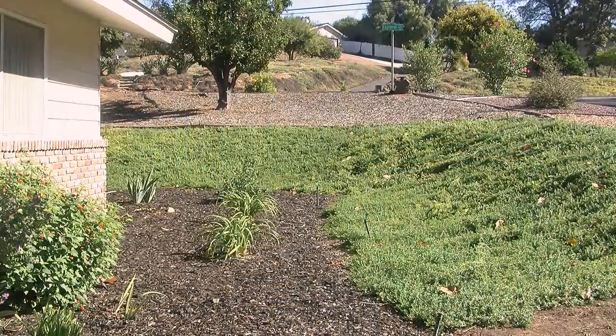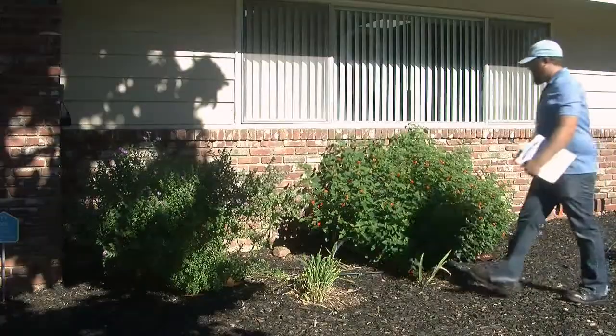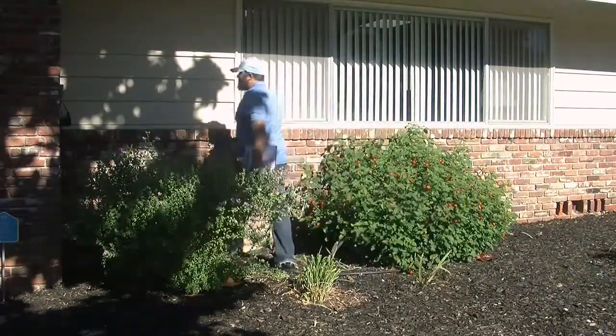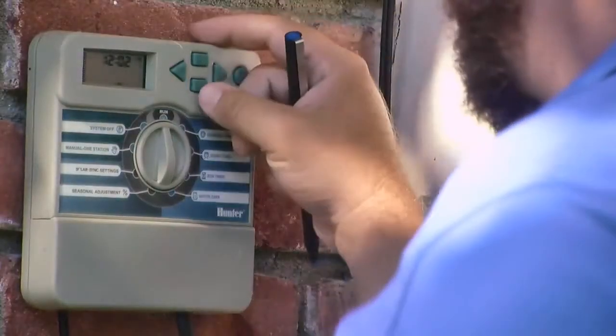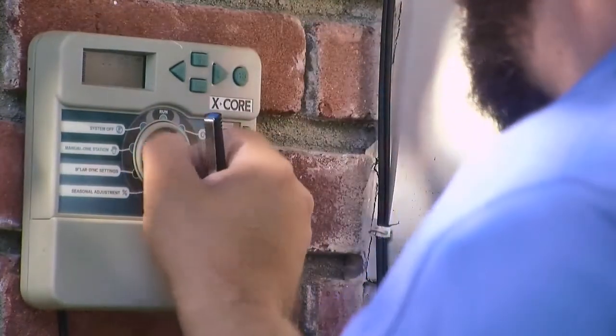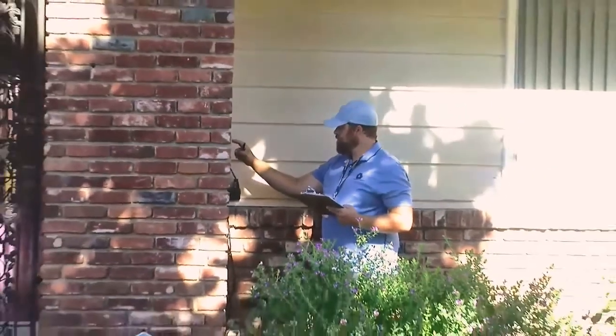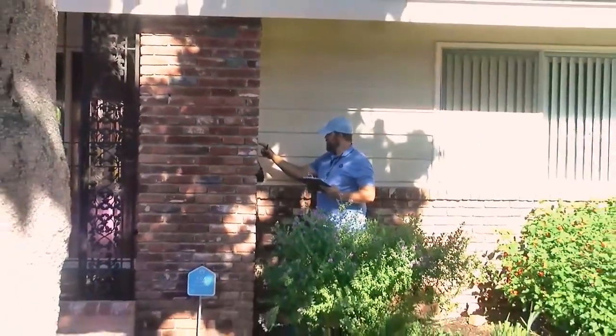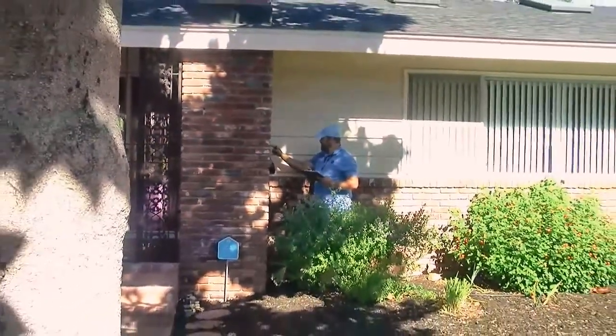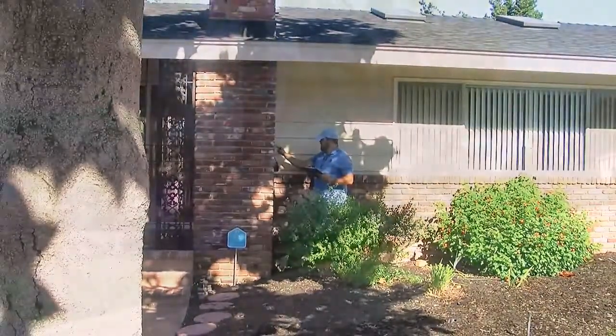After completing the indoor portion of the evaluation, we check your landscaping. We look closely at your irrigation system, starting with the controller. We go through the current programming, checking start times, run times, and how often the controller operates. This gives us a good idea of how much water you are currently using outdoors.